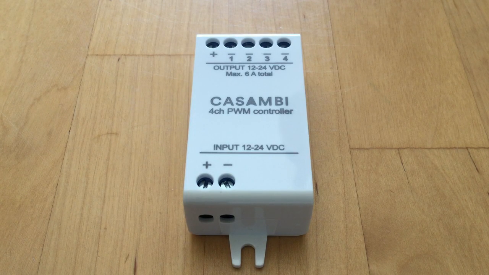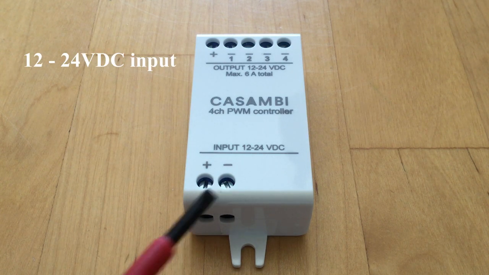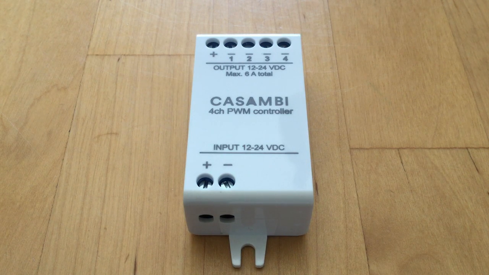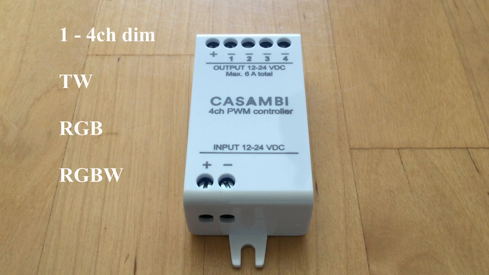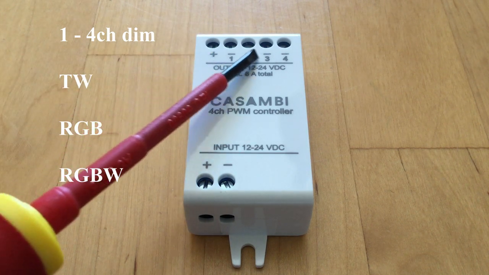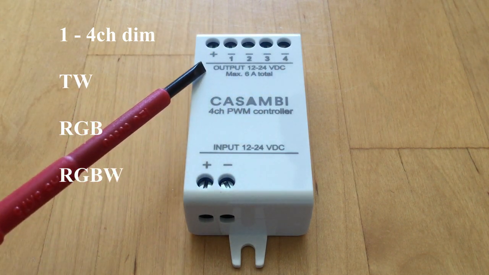This is the CBU PWM4. It can be powered by a 12 to 24 volt DC power supply, and it's designed to power low voltage LED lights, or predominantly LED strip. It can control up to 4 channels, meaning 1 to 4 channel multi-dim, tunable white, RGB or RGB white, using the 4-channel output.